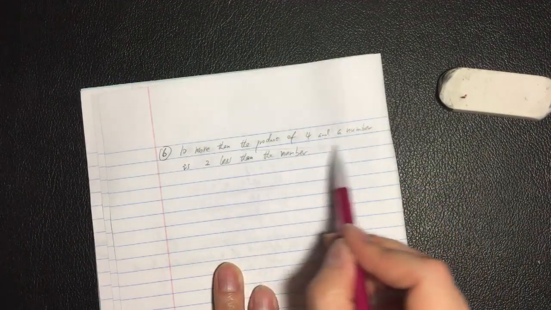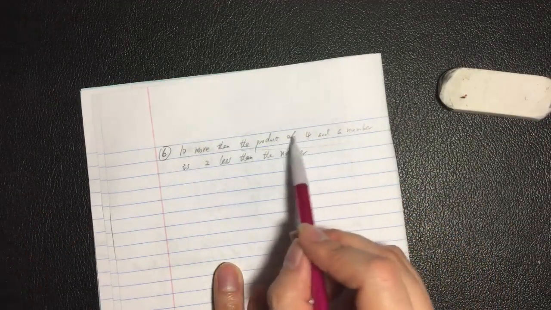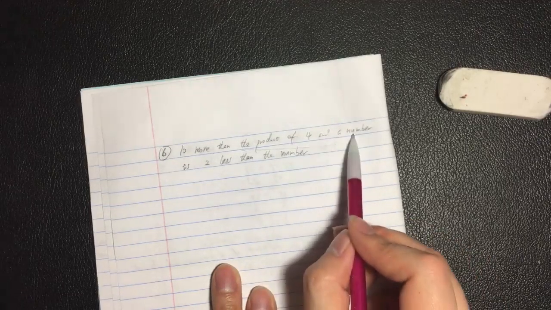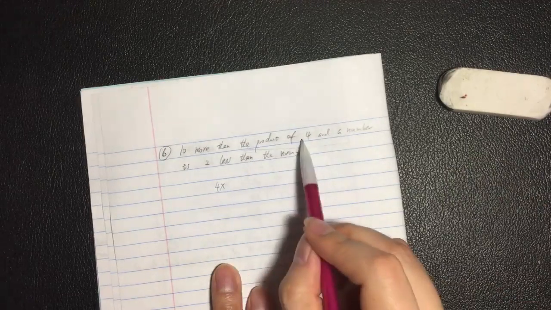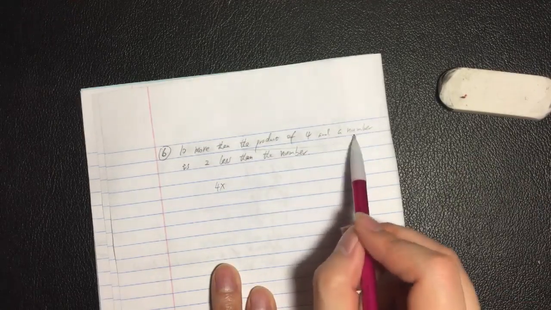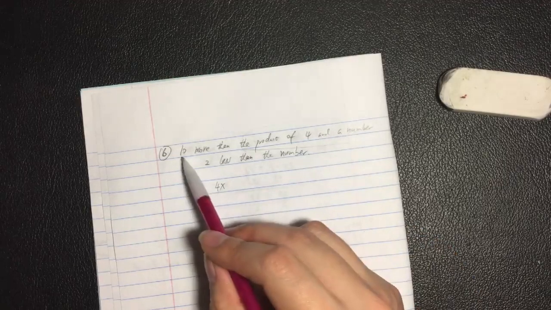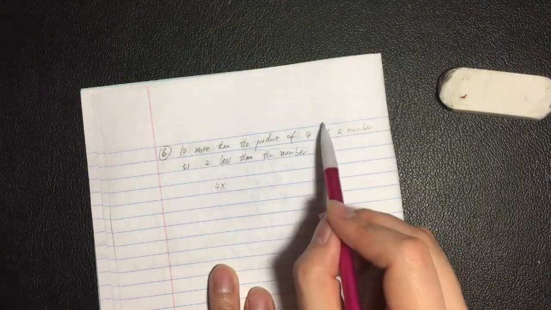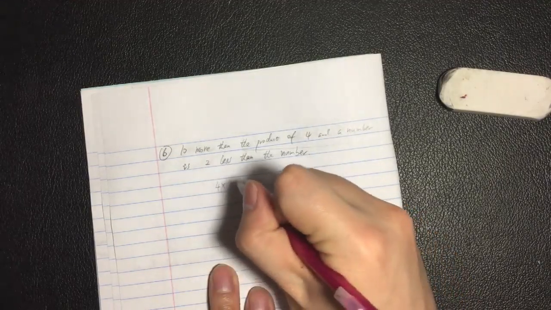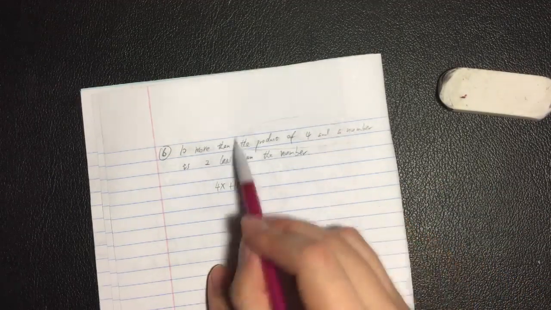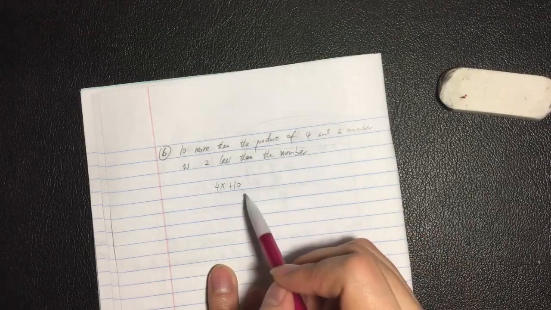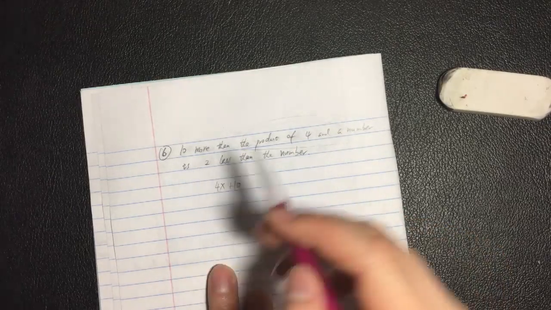The product of 4 and x means 4 times x, which is 4x. 10 more than 4x means 4x plus 10. Is means equal sign.